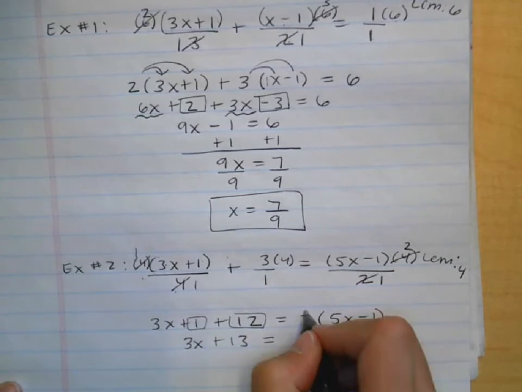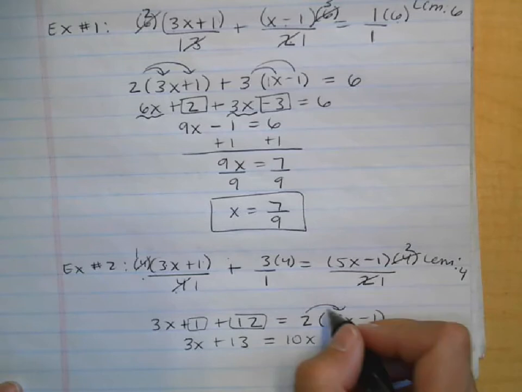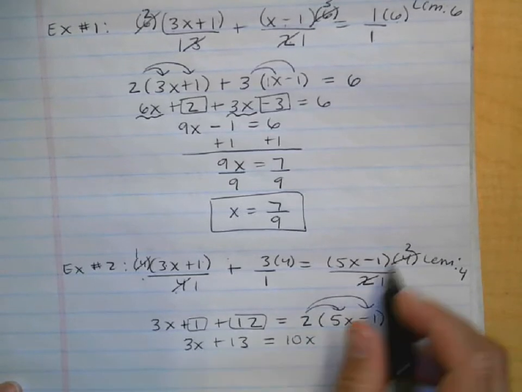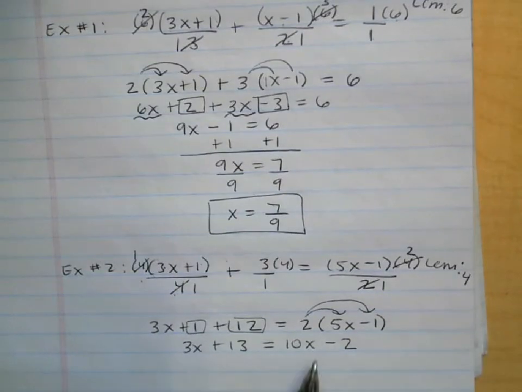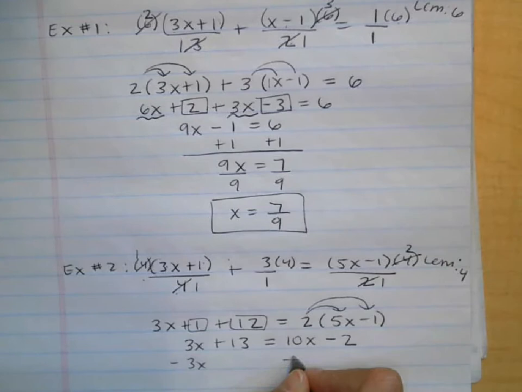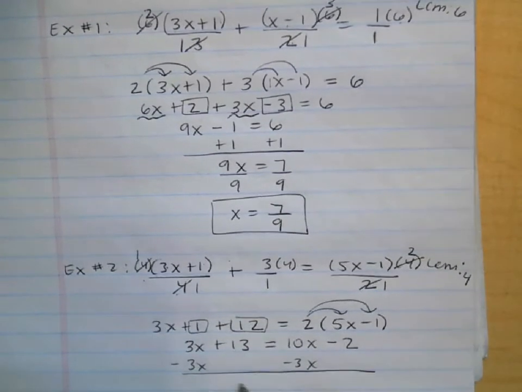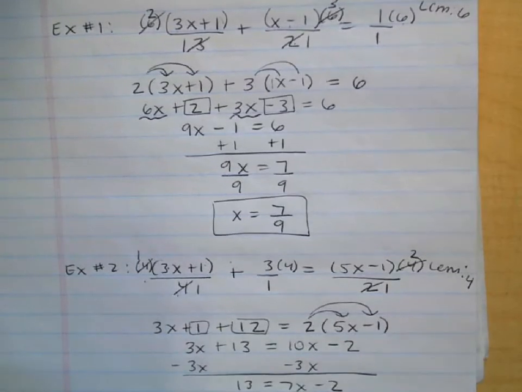And now I'm going to distribute this 2 to the 5x, so 2 times 5x is 10x. 2 times negative 1 is negative 2. And now I have variables on both sides, so I'm going to try and get my variables to one side and my numbers that don't have any letters on the other. I'm going to subtract 3x from both sides because I want my x's to remain positive. So I have 13 equals 7x minus 2.